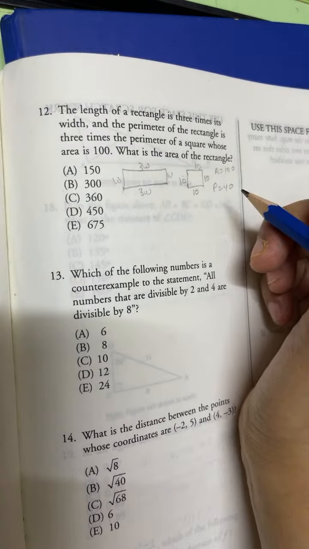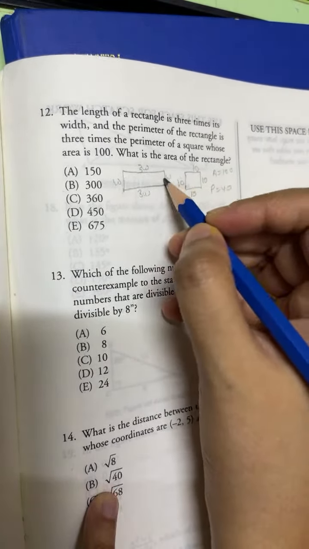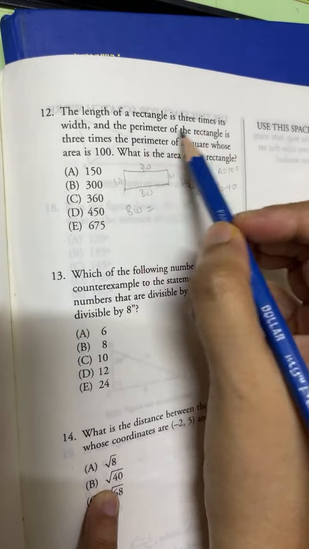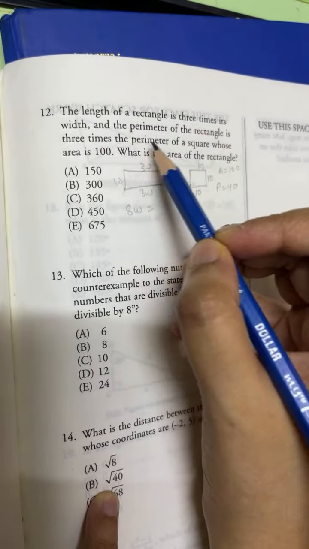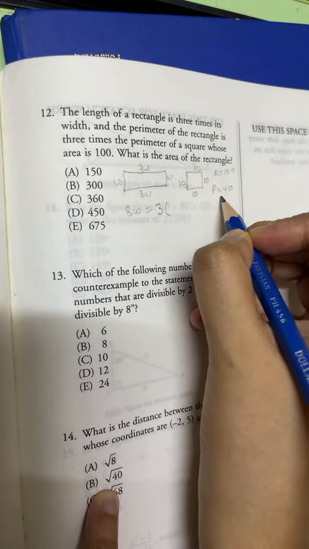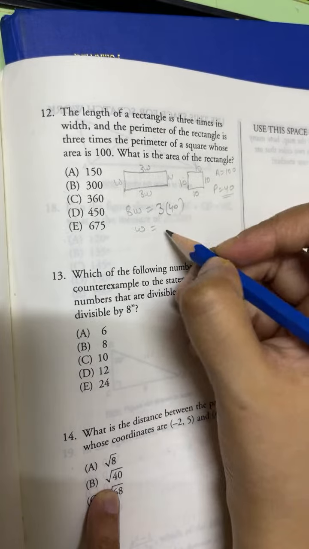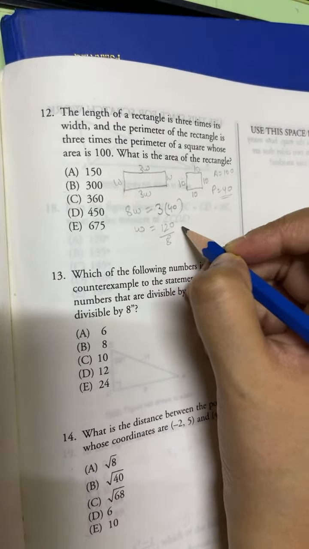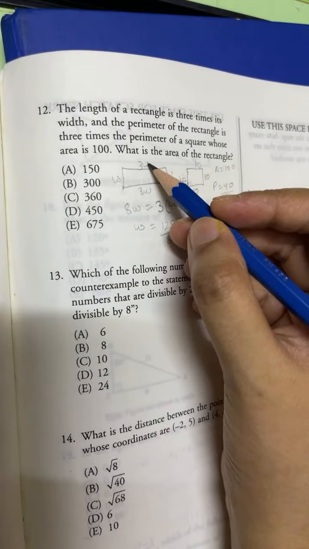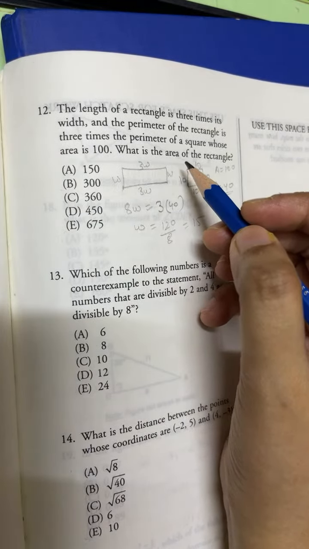Now we are going to find the perimeter of the rectangle, which equals 3W plus 3W plus W plus W. That is 8W, which is equal to, they're telling the perimeter of the rectangle is 3 times the perimeter of the square. So you're going to multiply 3 times the perimeter of the square, 40. Alright, so I can find out W easily. That is just 120 divided by 8, and that's equal to 15. So I'm going to substitute back. This is 15, this is 15. 3 times 15 is 45. 45 here. So what is the area of the rectangle?